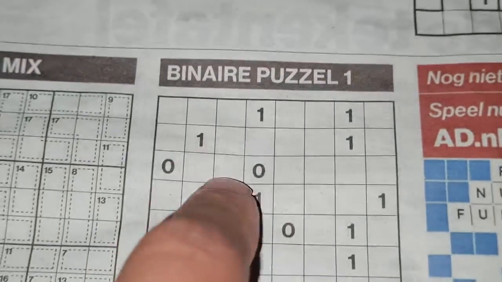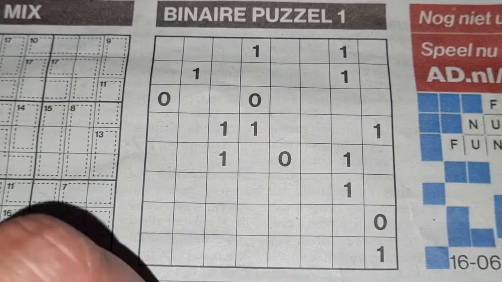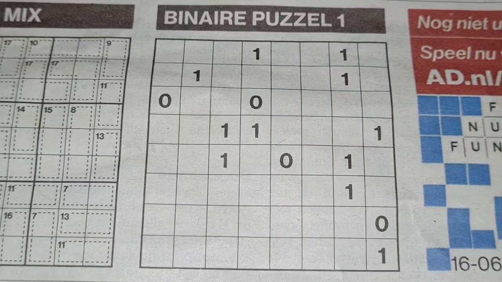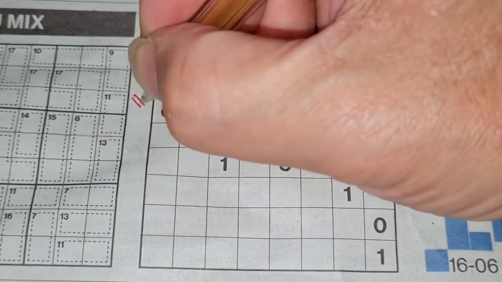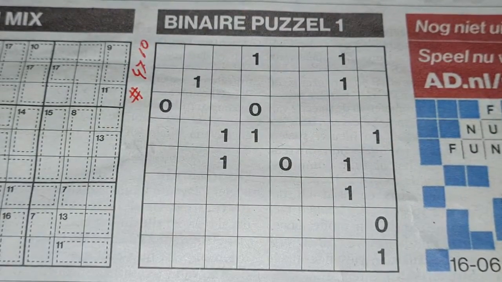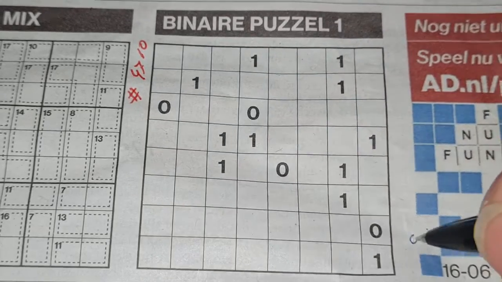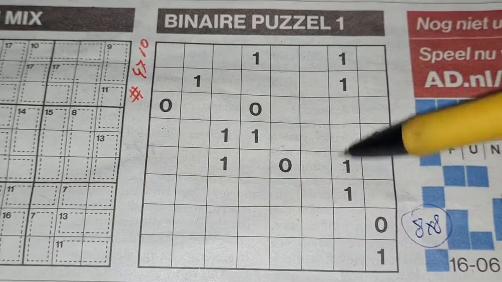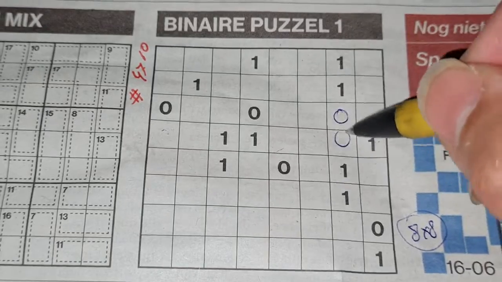3 puzzles are left: the binary, the tectonic, and the killer Sudoku. But first, we will solve this baby! Binary puzzle number 4710. And what kind of binary puzzle is this one? Let me count. We have here 1, 2, 3, 4, 5, 6, 7, 8. It's an 8 by 8 binary puzzle. That means in a row or in a column, there are always 4 ones and 4 O's.